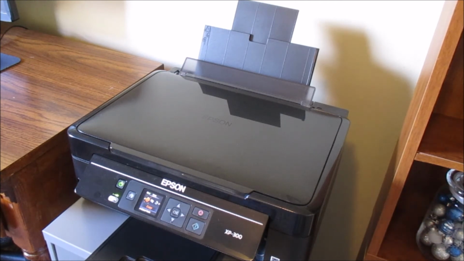Okay, so now I'm up at my printer here, and I just wanted to show how I print this tract out on my printer. I have just a really basic Epson inkjet printer. It's an XP300 if anybody's interested. I've had it for a couple of years and it works okay, but it goes through ink really fast.